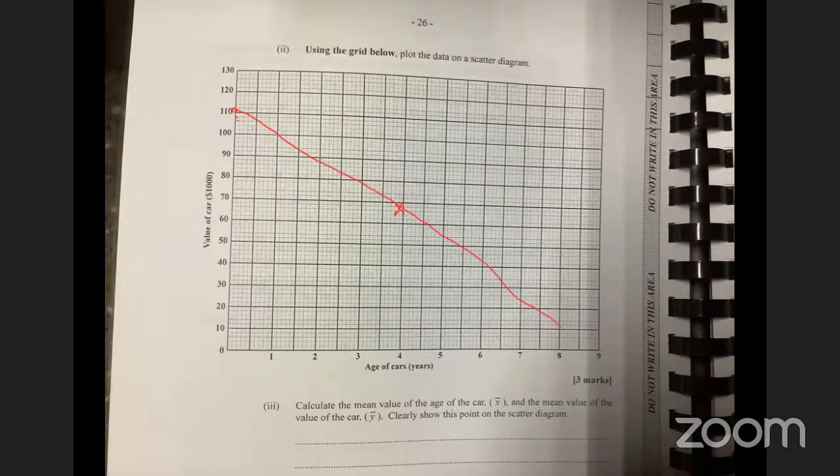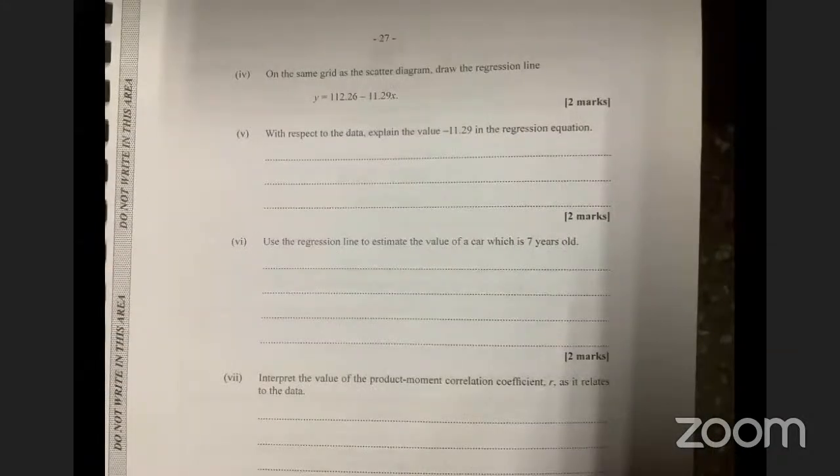You don't have to figure out where the best fit line is exactly. It has to go through X bar, Y bar, and because you know the y-intercept, it has to go through that too. When you all have graph paper, you're good to try and do it.